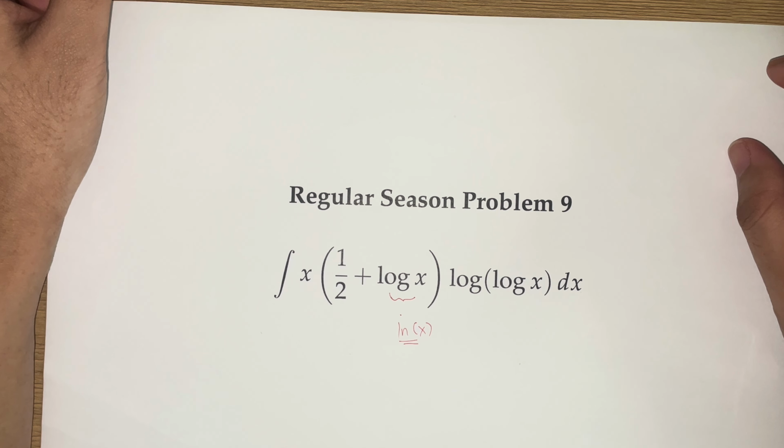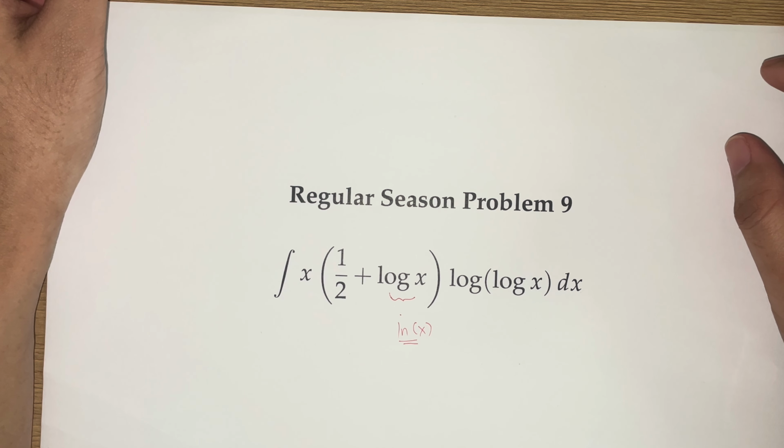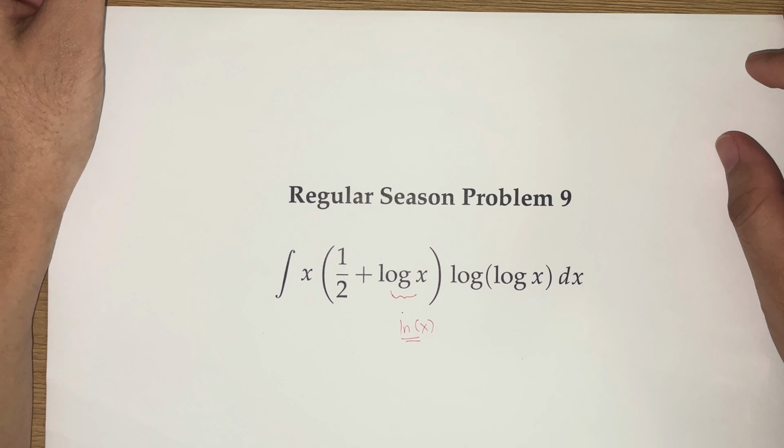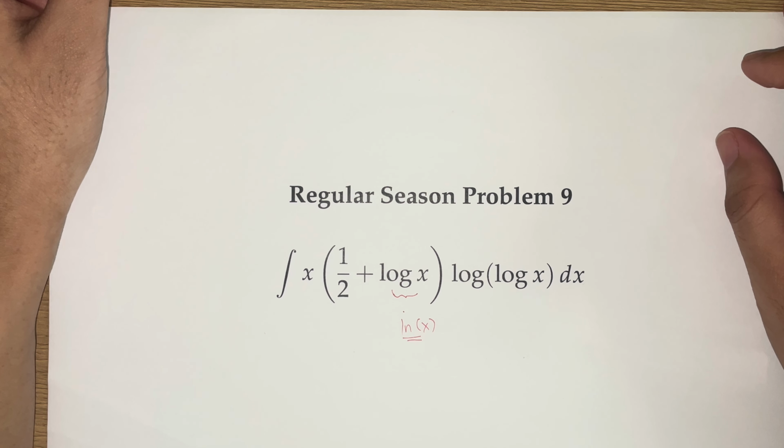Again, as usual, please give this problem a try first before looking at my solution. This problem is doable in 2 minutes. If you're ready, let's look at my solution.